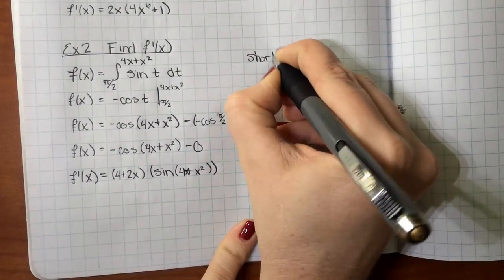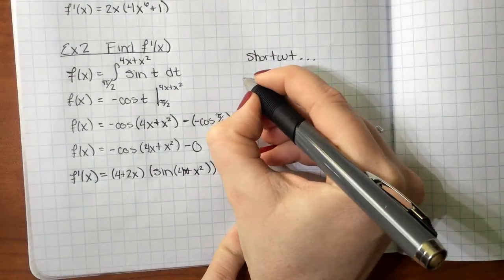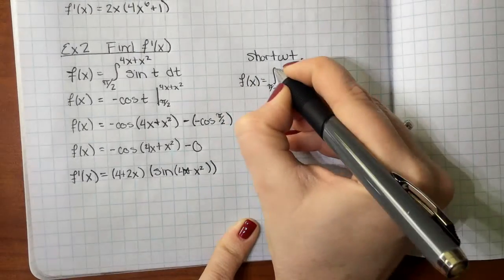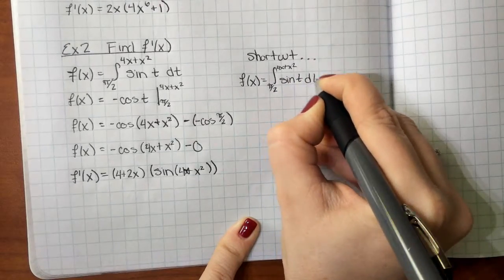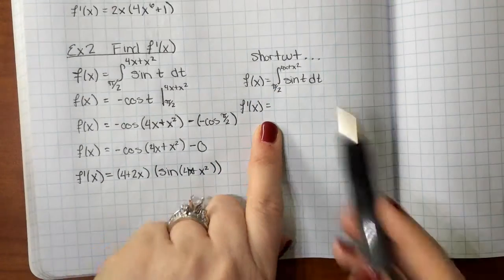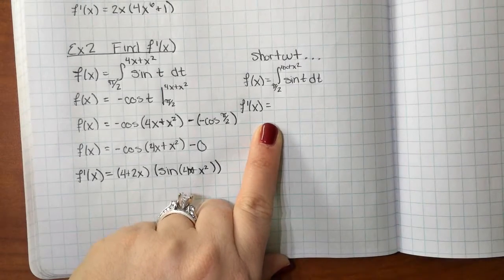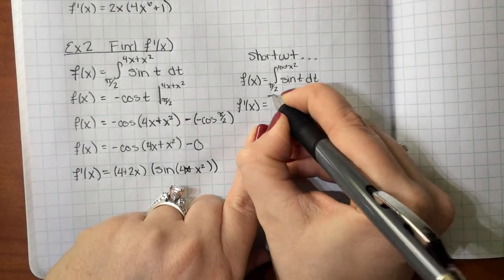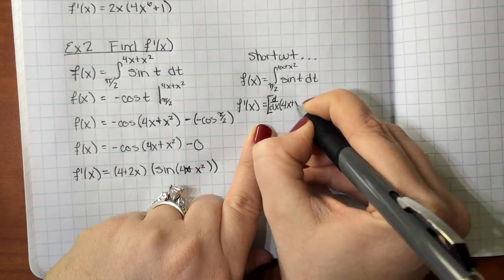Okay, now let's make sure we really understand the shortcut. So again, we're starting with this function f of x is equal to the integral from pi over 2 to 4x plus x squared. My function is sine t dt. For f prime of x, if I integrate with bounds, I have to take a derivative of your, where do we start? The upper. Okay. So I need to take d dx of my 4x plus x squared.